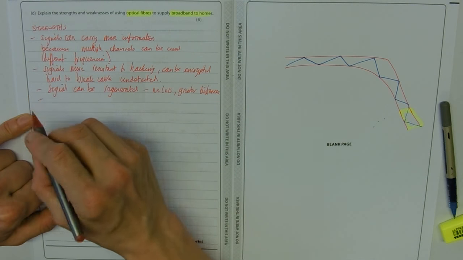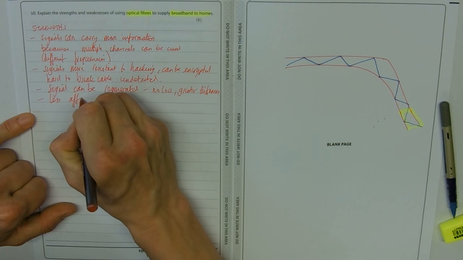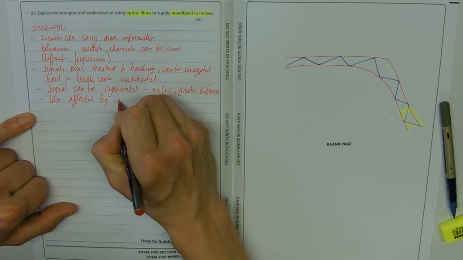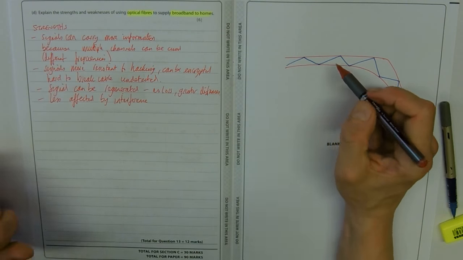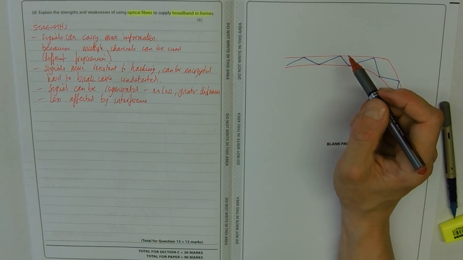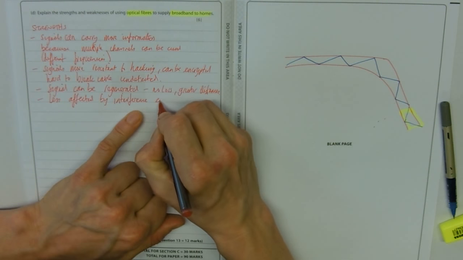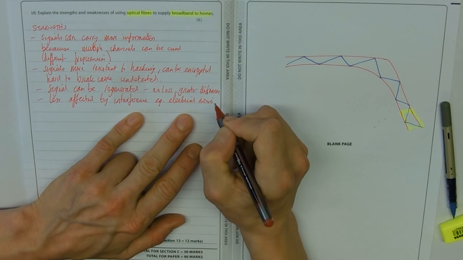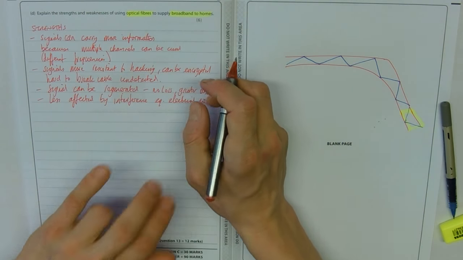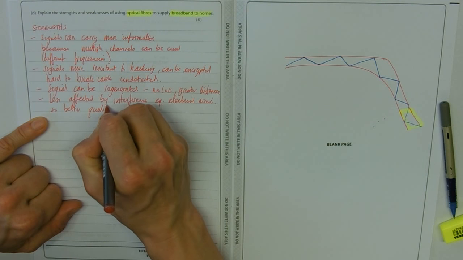Along those very same lines, it's less susceptible to interference, so less affected by interference. It's hard to interfere with a light signal. If you've got electrical sources nearby, it doesn't affect it as much as some other signals might. E.g. electrical noise. So that means you get better quality signal.